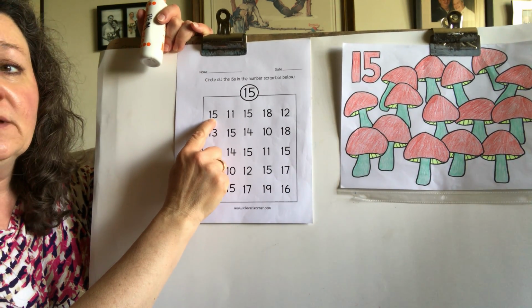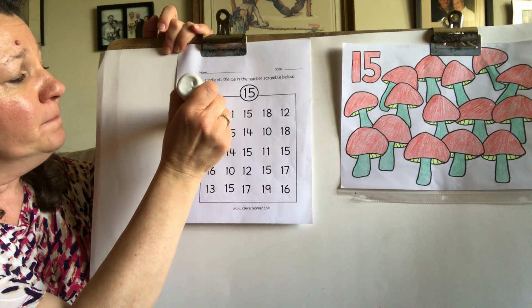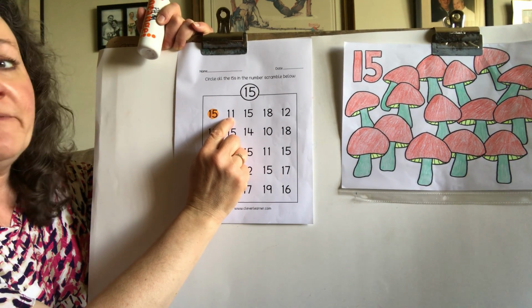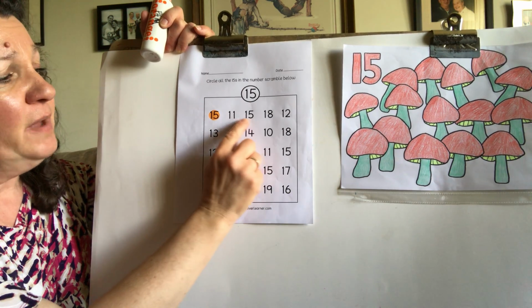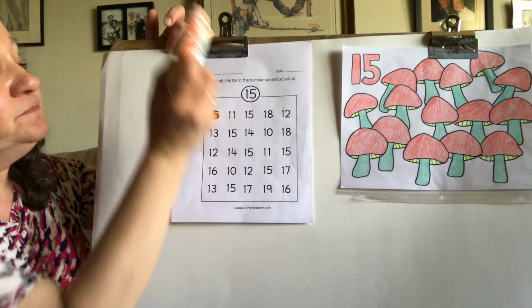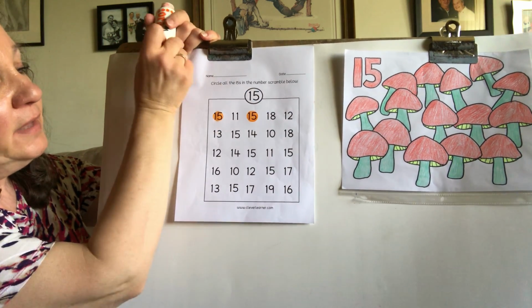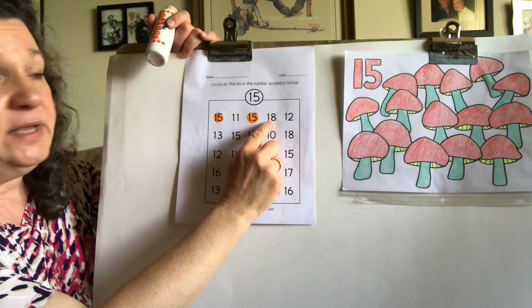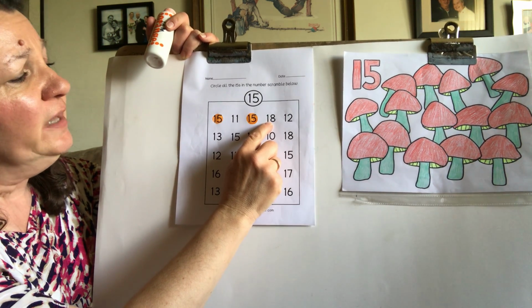Is that a 15? Yes, put a mark on that. Do you remember that number? That's number 11. Should we put a dot on it? No. How about this one? It's a 1 and a 5. That's number 15. Okay, and is this a 15? No, that's a 1 and an 8. Okay, we didn't get to that one yet. We'll do that next week.